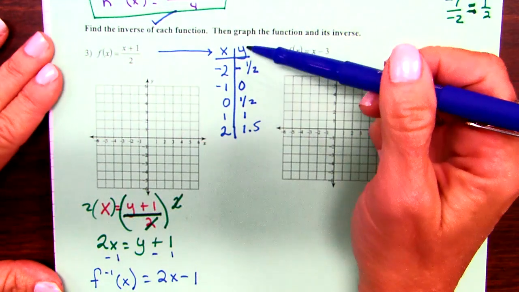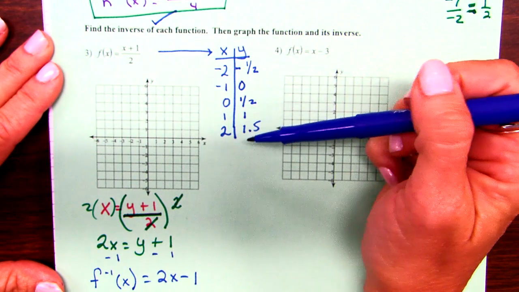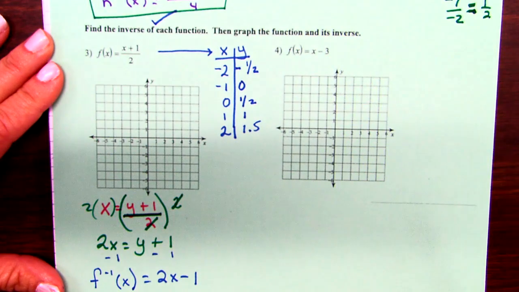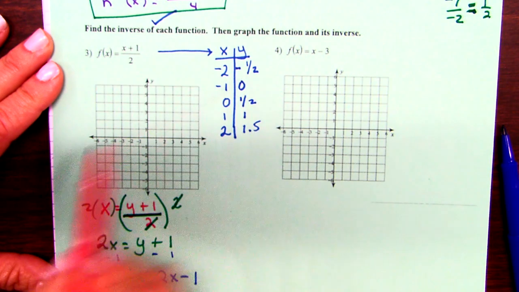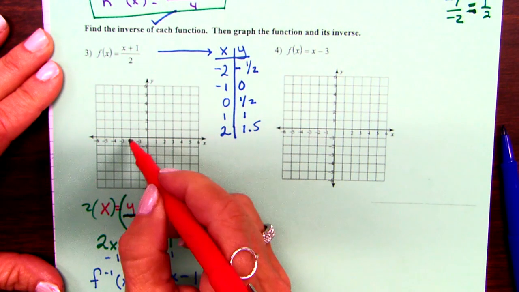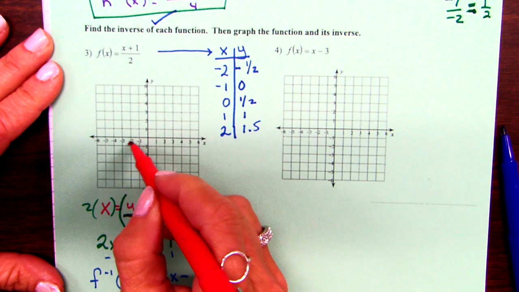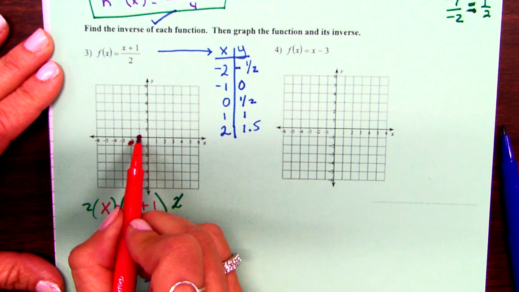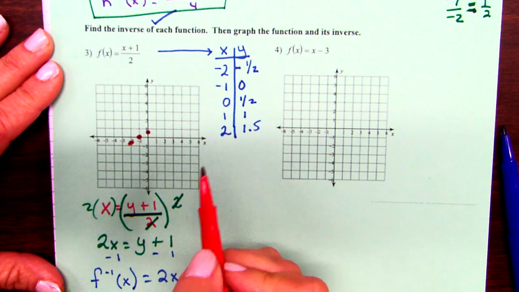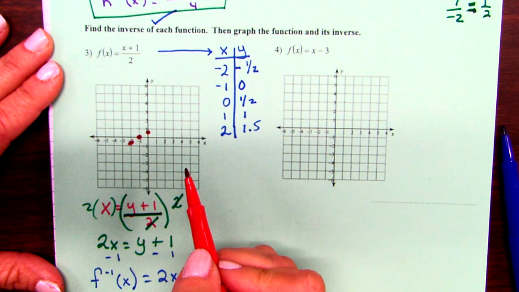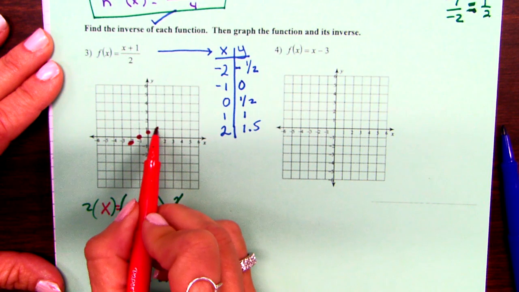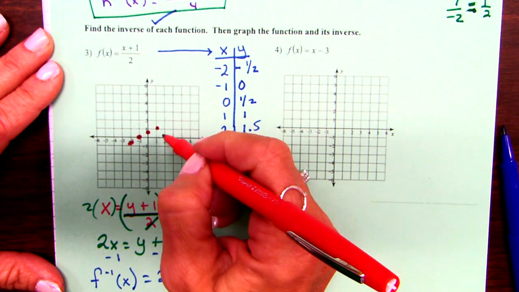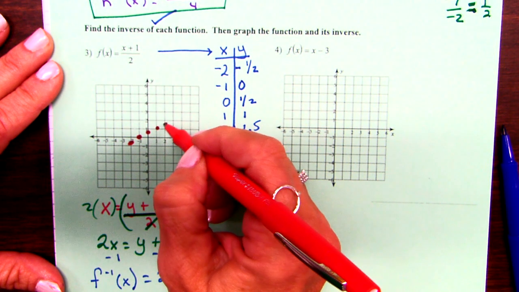So when we're done, if you were having problems with this, you're not getting the right answers, I'll come over and help you, one-on-one, so just let me know. Right? I'm going to graph those points. They're just points. Left -2, down 1/2. All right, right there. -1, 0, 0, 1/2. It's hard to graph fractions, but it's not impossible. It's fine. 1, 1, 2, 1.5.